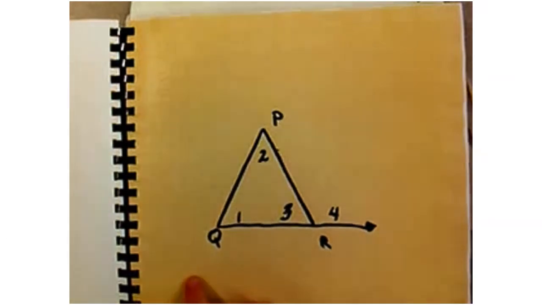Down at the bottom it says, in triangle PQR, angle 4 is an exterior angle at R because it forms a linear pair with angle 3. Remote interior angles of a triangle are the two angles that do not form a linear pair with the exterior angle. In triangle PQR, 1 and 2 are the remote interior angles with respect to 4.